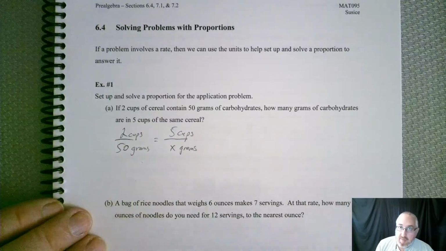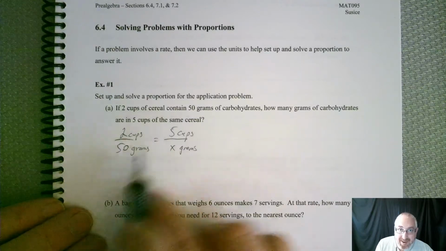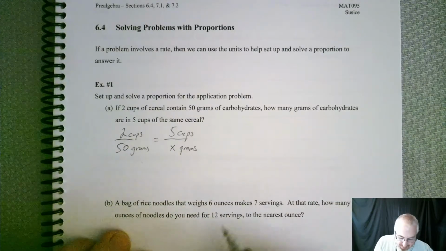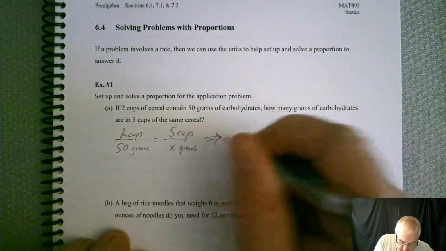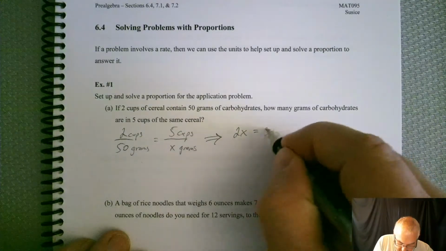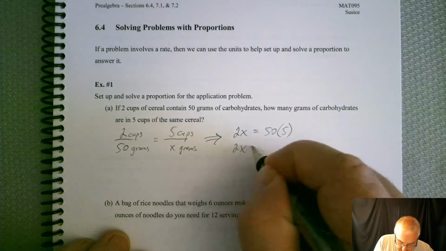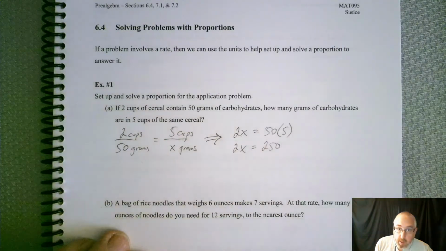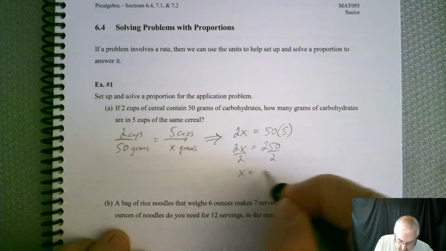So now we can kind of forget about the units for a minute. So once you have a proportion, what do you do next? And I kind of indicated it there, right? We're going to have to cross multiply. So we can take this proportion and we can rewrite it as 2x equals 5 times 50, or 50 times 5. So if we simplify a little bit, we're going to get 2x equals 250. And now we can get rid of the 2 by dividing.